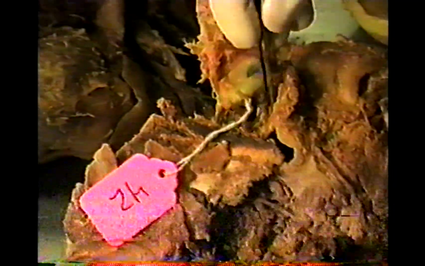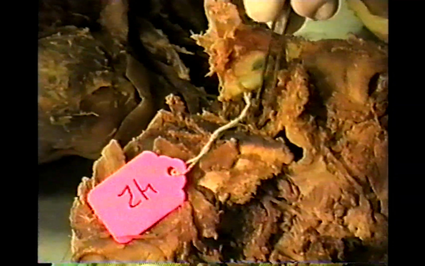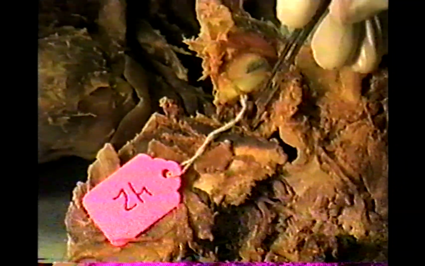So the only nerve that really runs in the lower part of the orbit at this point would be the inferior division of the oculomotor nerve. The infraorbital nerve would actually be right underneath here, right underneath the floor of the orbit.